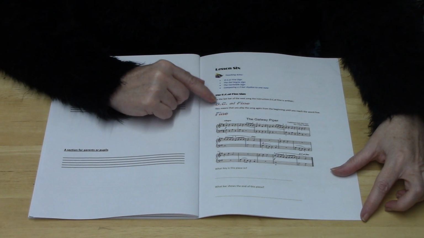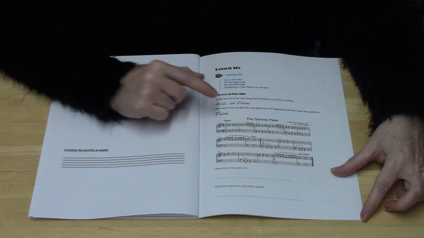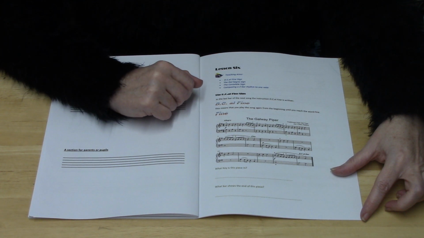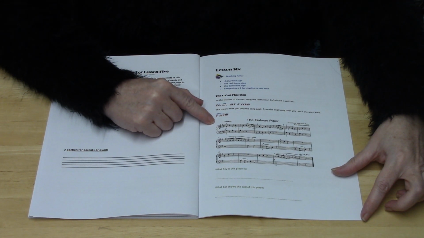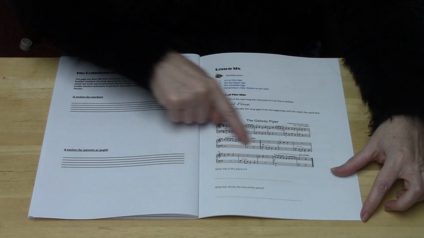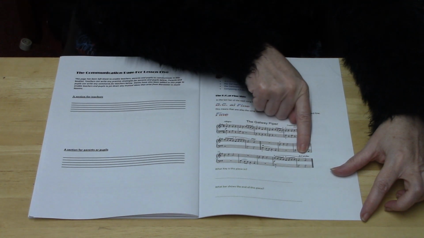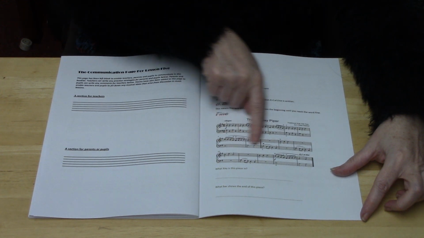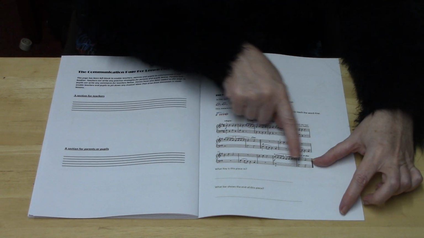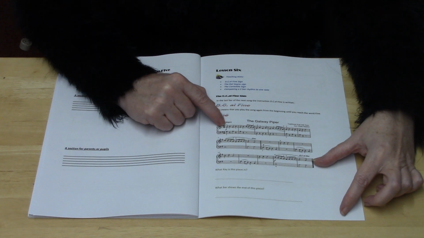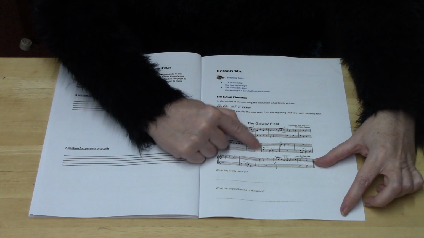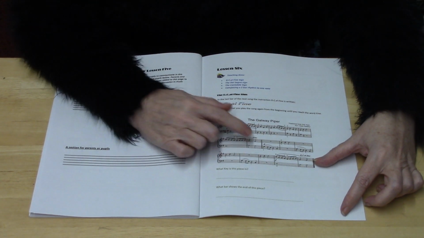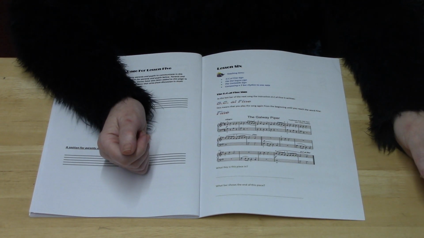Now when you see this sign, it means go back to the beginning until you reach the fine. So if you look at the piece called the Galway Piper, which is shown below, you will see that right at the very end of the piece, you've got the sign DCL fine. So if you're playing this, you will play the piece right to the end, then you go back to the beginning again and play the opening section again until you reach the word fine. And you can see that the word fine means end.